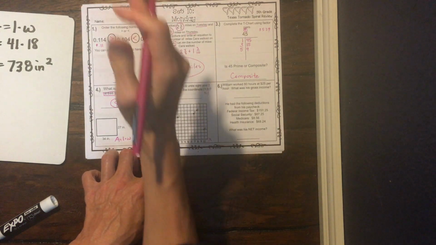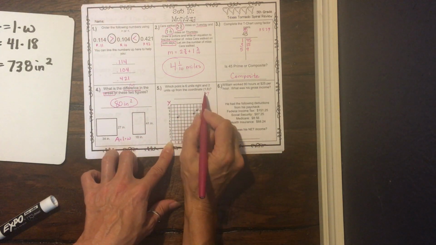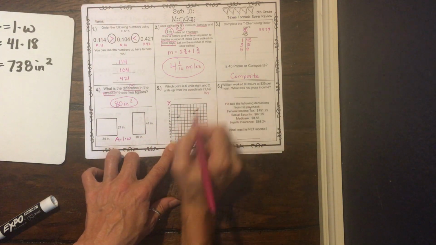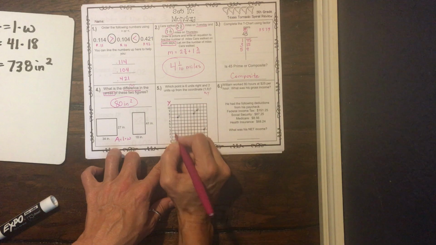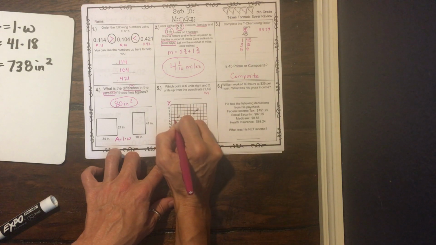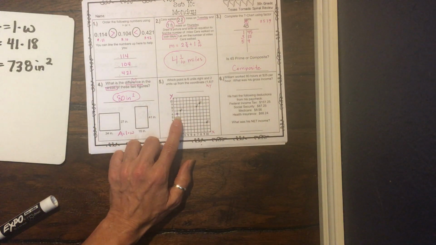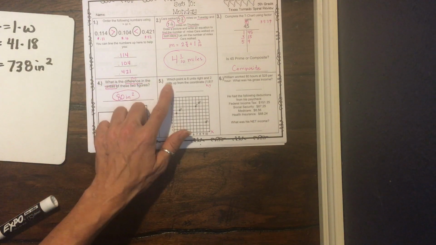That's going to be your vertical. So we're going from the origin over 1, and then we're going up 6. So this is the plot that we're talking about. So then we can work backwards.